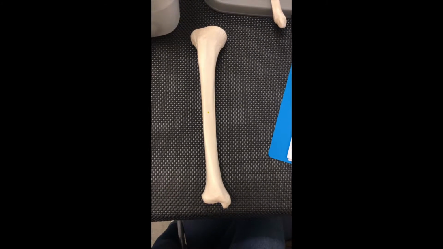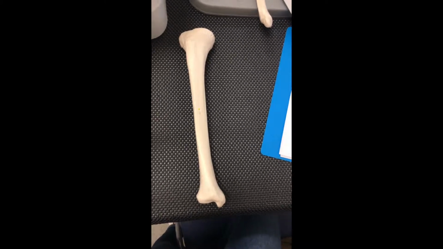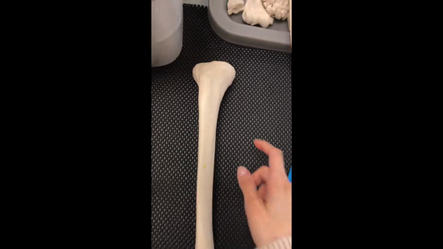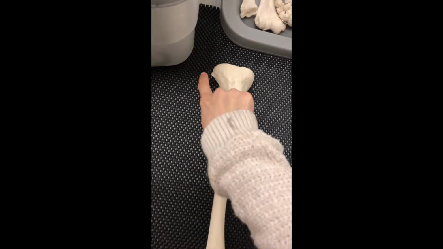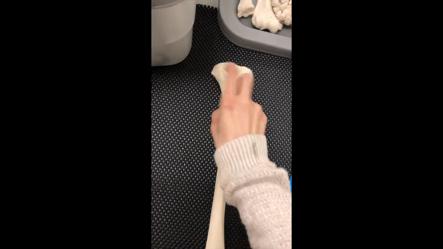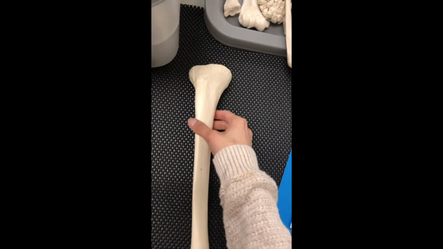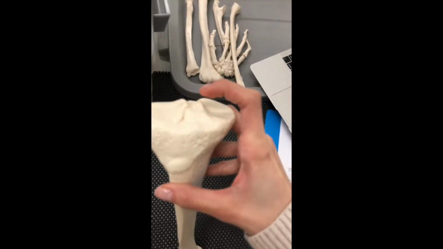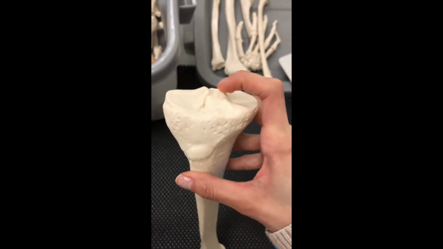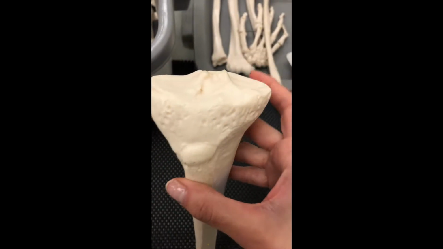Okay, so now we're going to go over the tibia. You're going to have your medial and lateral condyles. Your medial condyle is considered this part right here. As far as your lateral condyle, it's considered this part right here. At the very top, you're actually going to have an intercondylar eminence, which is this part right here. Let's try and zoom in a little bit. It's right there.